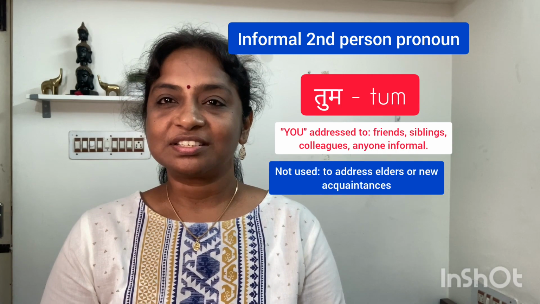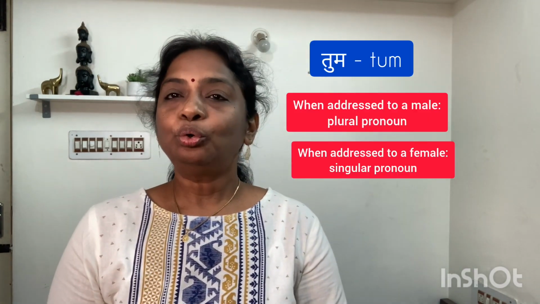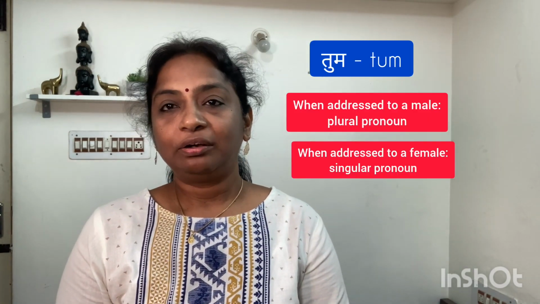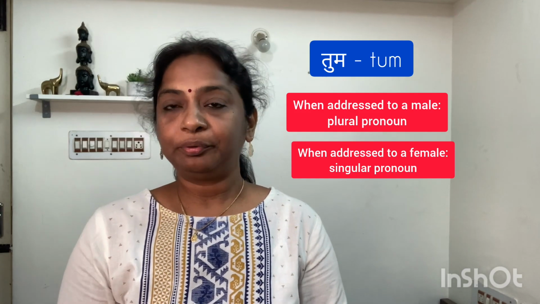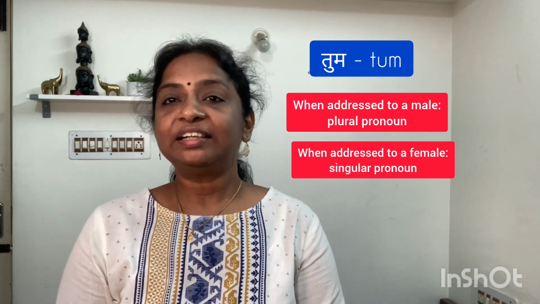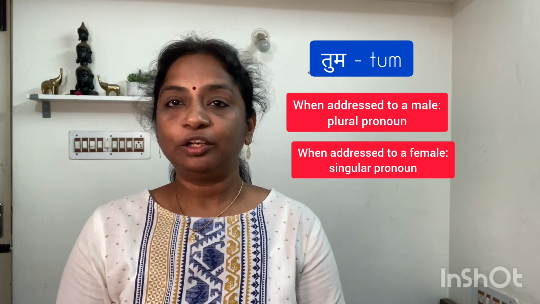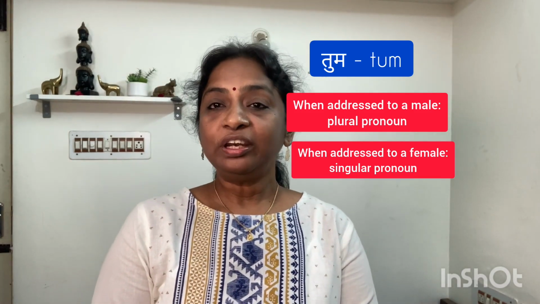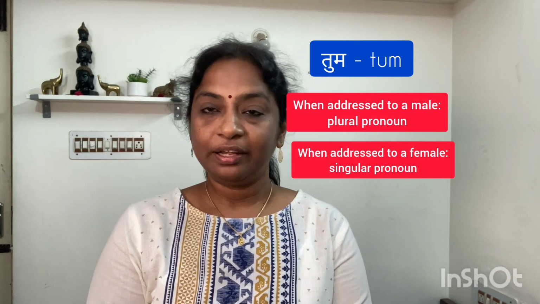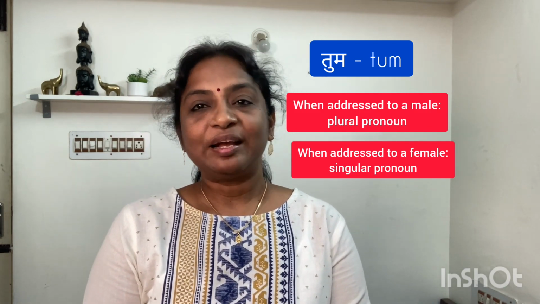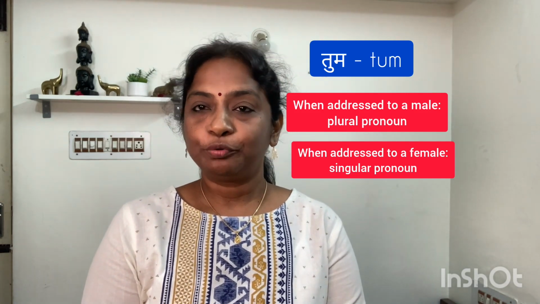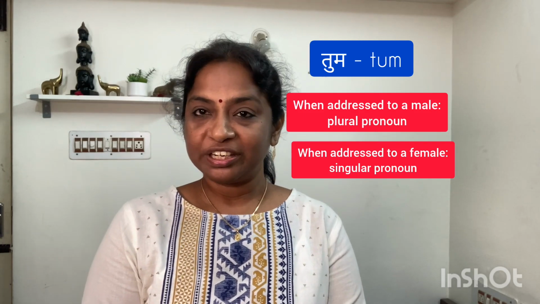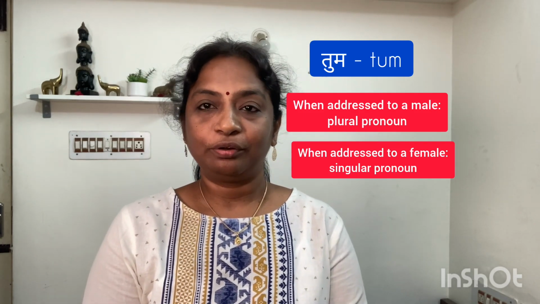The tum pronoun, though it is an informal pronoun, and it is addressed to a singular person, it is considered as a plural pronoun and not as a singular pronoun. But tum is considered as a plural pronoun only when the tum is addressed to a male. Only in the case of masculine gender, it acts as a plural pronoun. But in the case of a feminine gender, it is a singular pronoun.